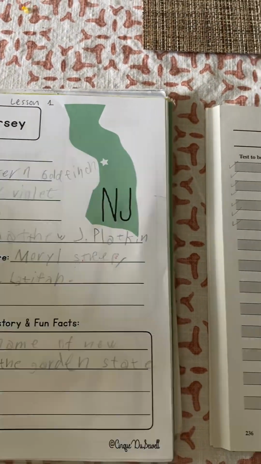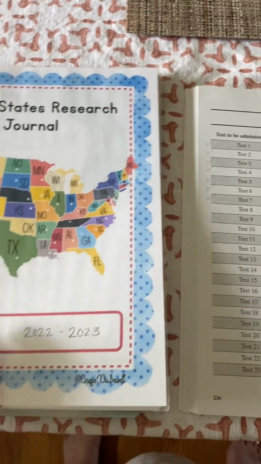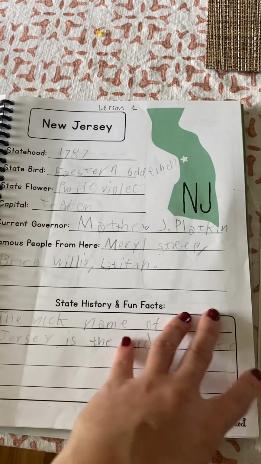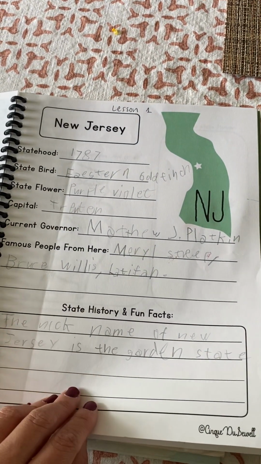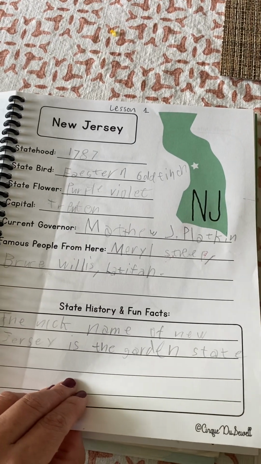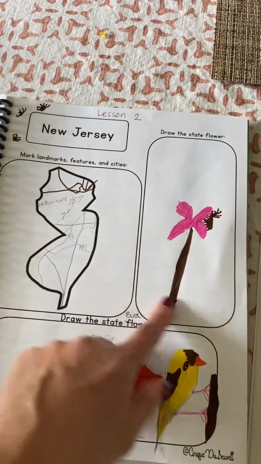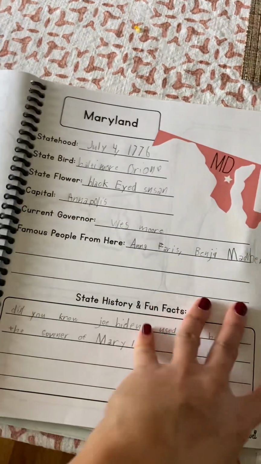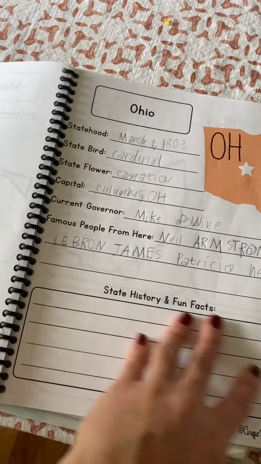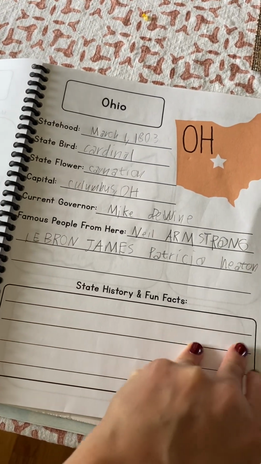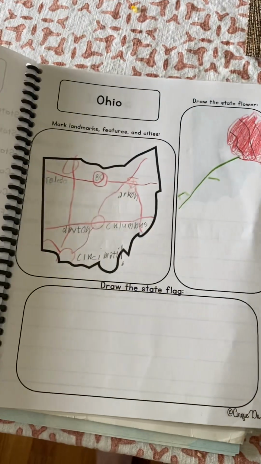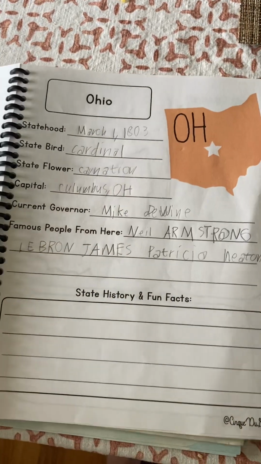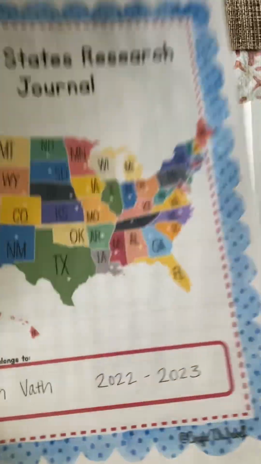And then for geography, I just had this 50 states research journal, and we just used an atlas and videos online, and he would find all the answers to these questions on each state, and then draw the state, draw the flower, draw the bird. And we got through Ohio. I'll tell you about 5th grade when we talk, but he'll be doing geography at Leaves of Learning next year.